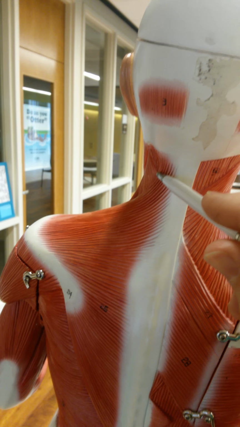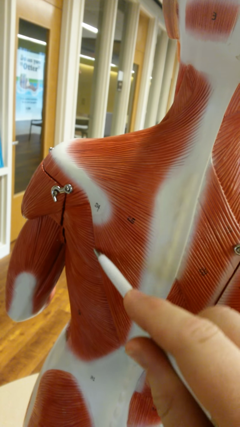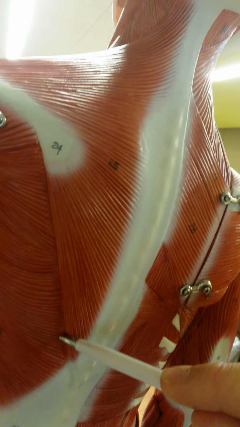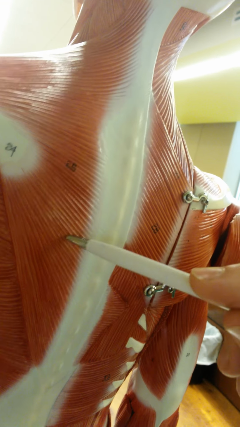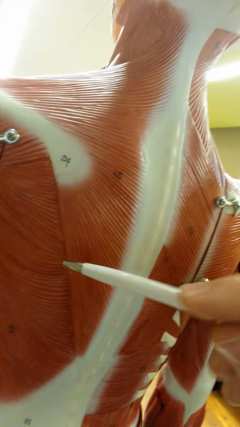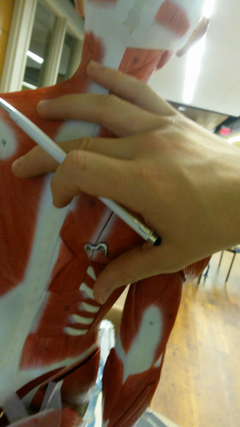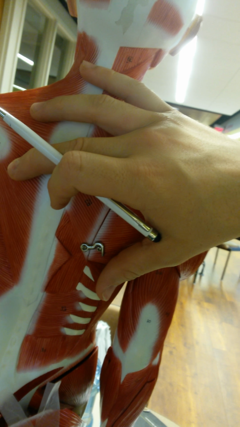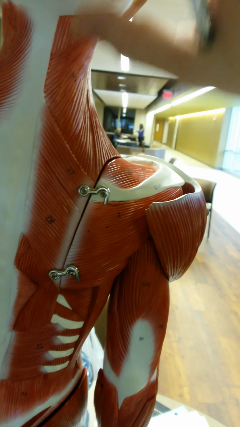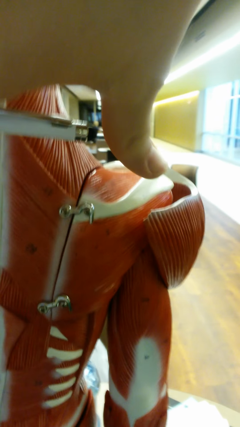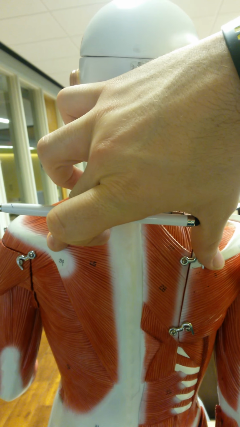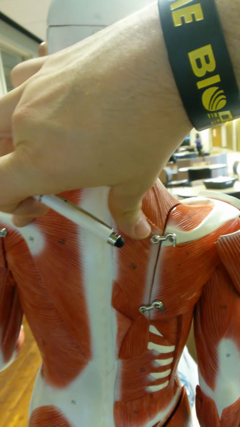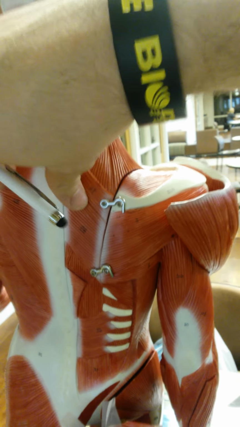The trapezius muscle is this region here. We can see the indentation here that separates the trapezius from the latissimus dorsi. And this trapezius muscle here is used for the extension of the head, and it adducts the scapula. So it brings these scapulae in and out.